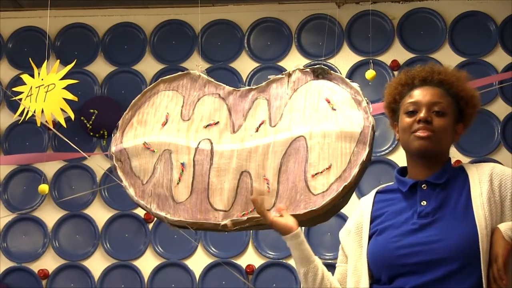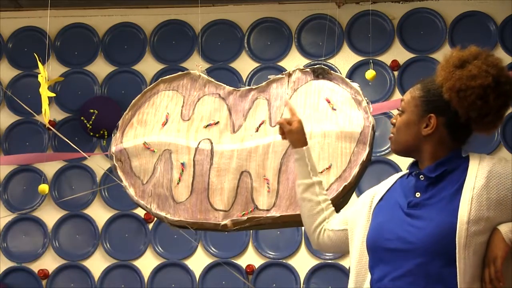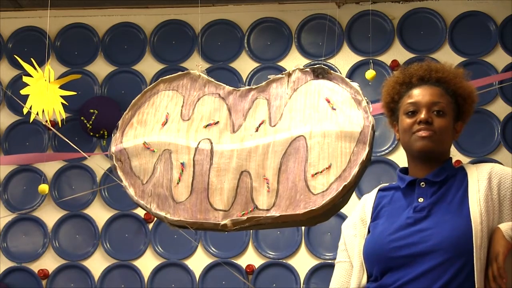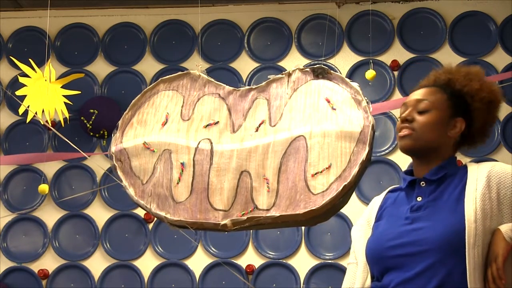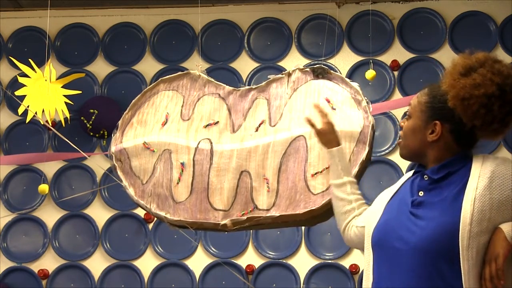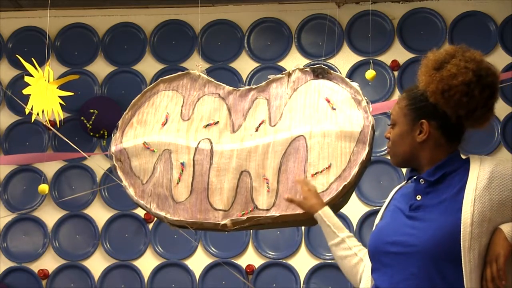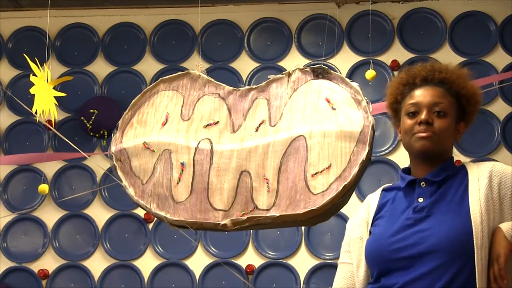My organelle is called the mitochondria. Mitochondria are found in most eukaryotic cells. The mitochondria is bean-shaped and consists of a double membrane, which is known as the phospholipid bilayer. The outer layer is like a skin for protecting the cell, and the inside is made up of cristae, or crista for singular.